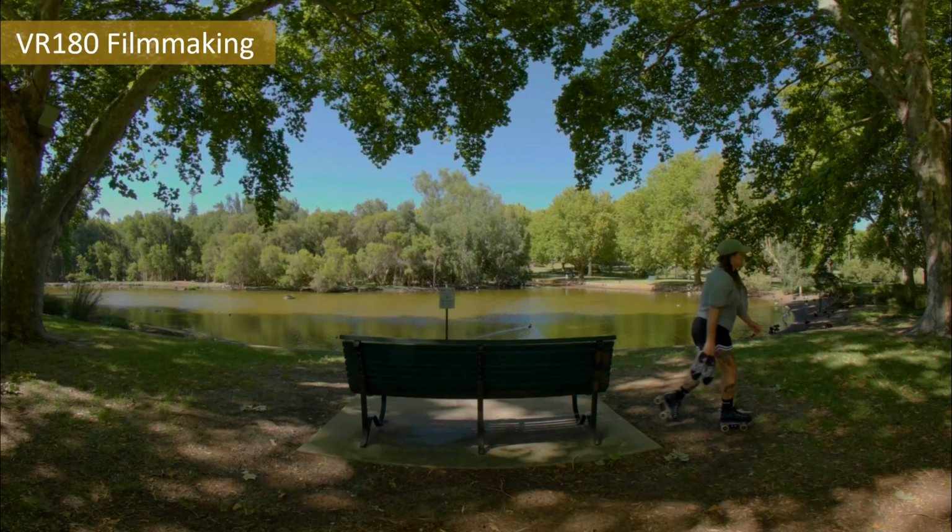VR180 is a format capturing a 180 degree field of view, and it presents a unique canvas for filmmakers to craft immersive experiences that go beyond the limitations of flat screens. The objective is to integrate the principles of traditional filmmaking with the possibilities offered by virtual reality. The VR experience aims to engage audiences by leveraging the depth and presence inherent in the VR180 format.